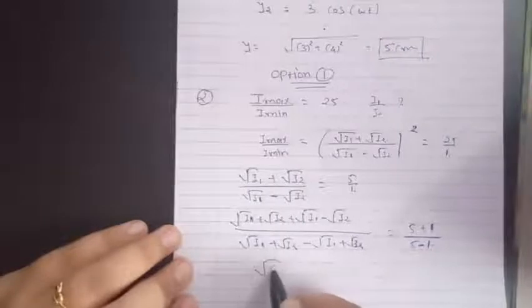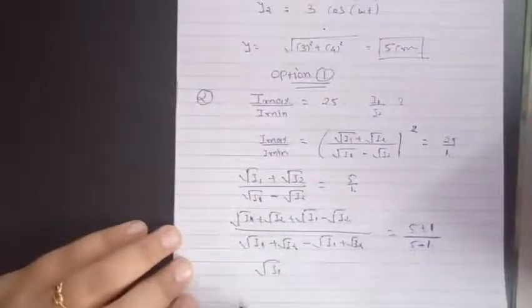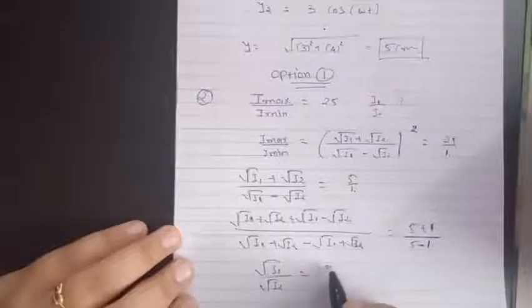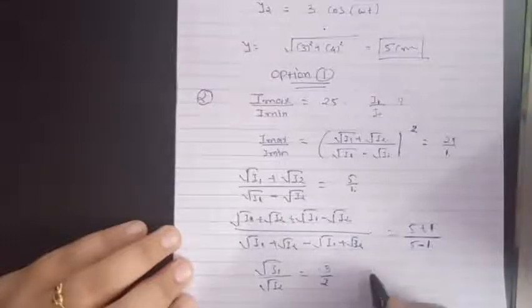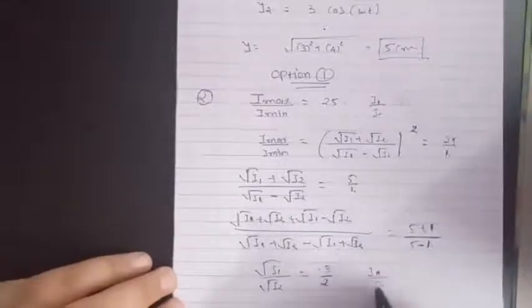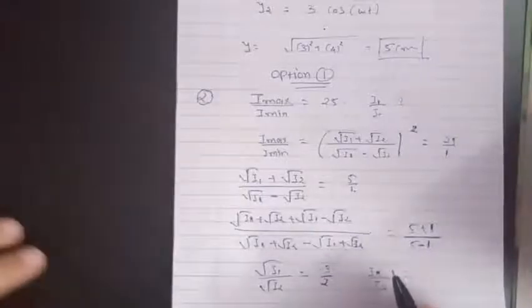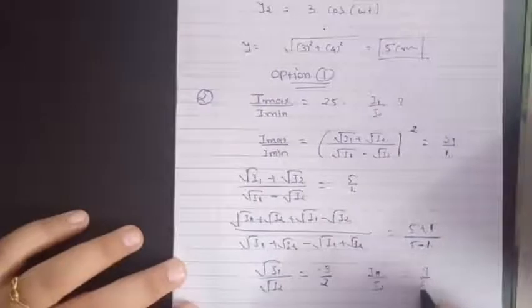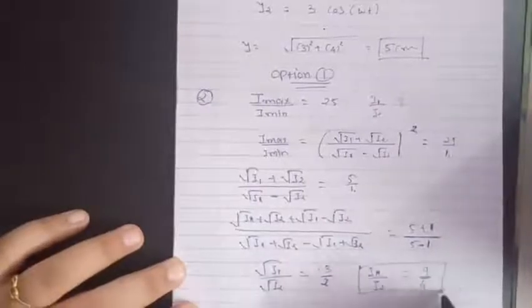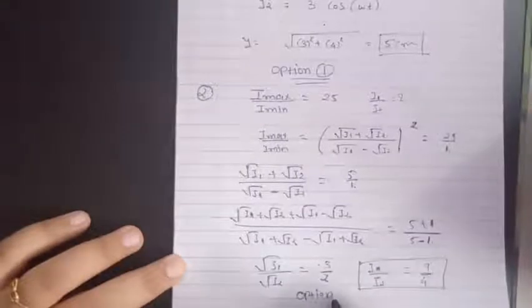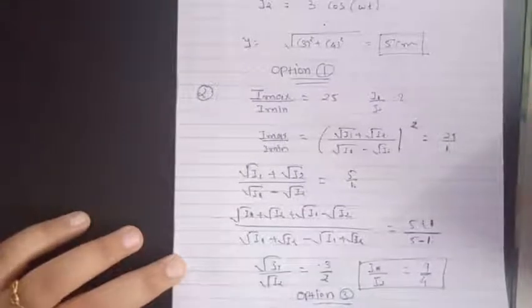So root I1, this will get cancelled out, divided by root I2 is equal to 3 by 2. So I1 by I2, squaring both sides, we will get I1 by I2 is equal to 9 is to 4. So option 3 is the correct option.